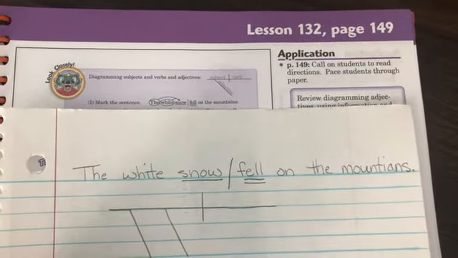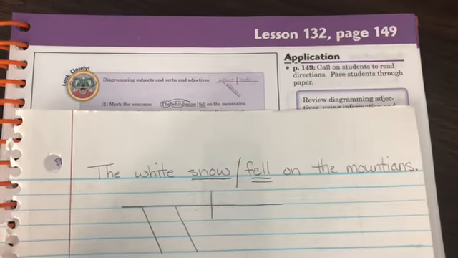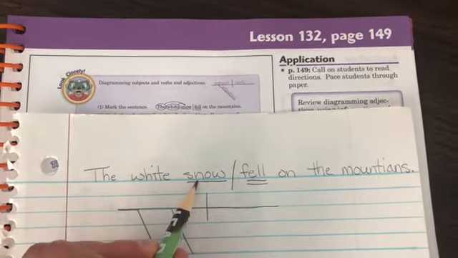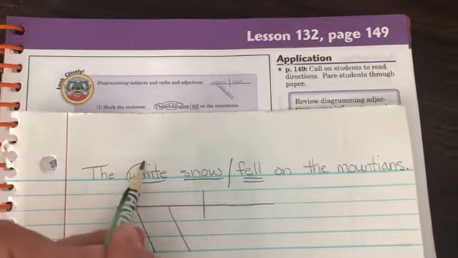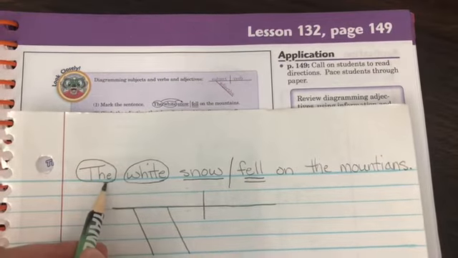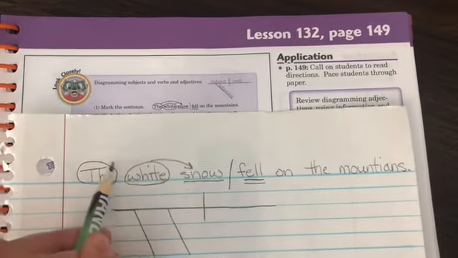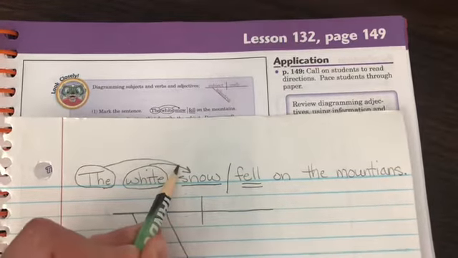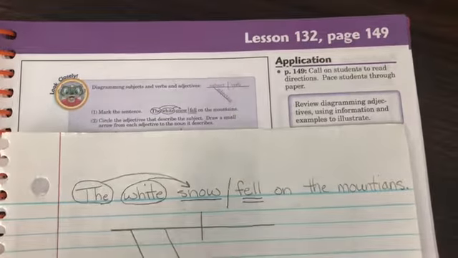Now that we've marked our subject and verb, next we need to mark any adjectives that are in this sentence. So are there any words describing the snow? That's right. White is describing snow, and the is describing snow. I'm going to circle those adjectives and draw a neat arrow to snow to say that they are describing the snow.